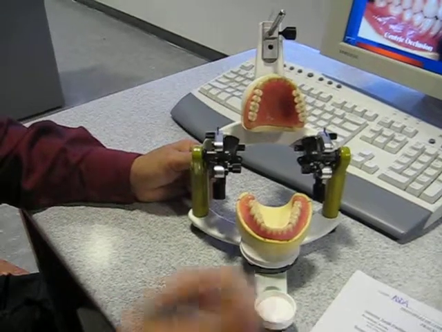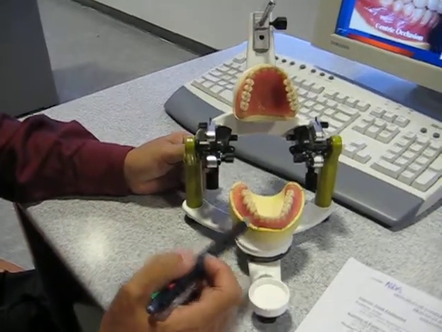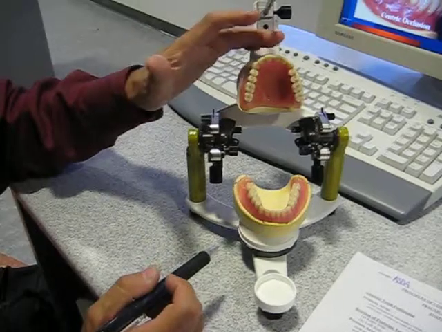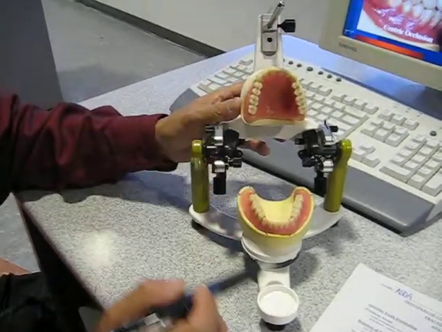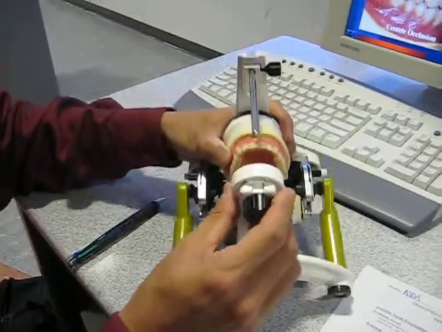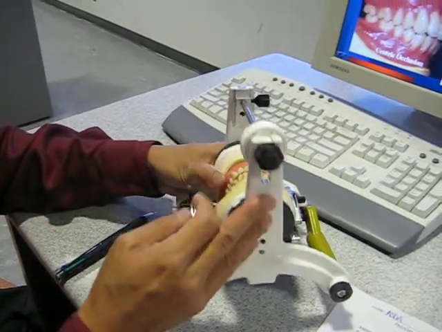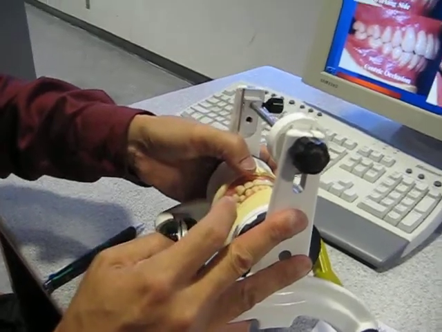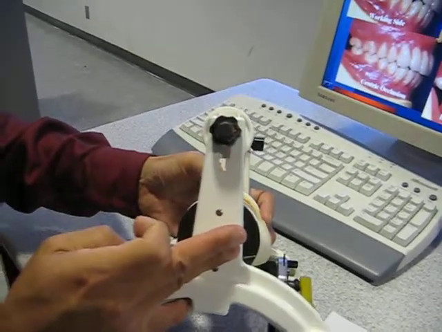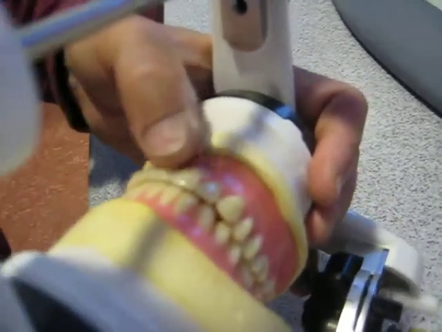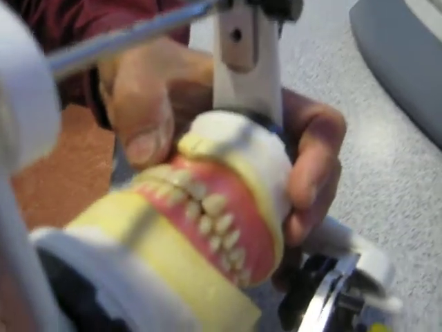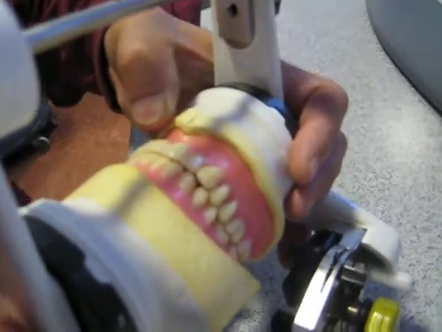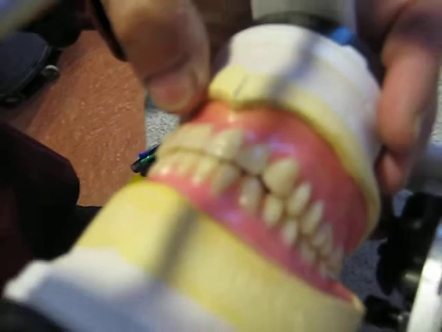Okay? Now, the other thing we look at is individually, again, we start from general things like arch form to smaller things like axial inclination. We also want to make sure that there is no centric contact between the maxillary anterior and mandibular anterior teeth. And here, the relationship is a little bit tight. There's no contact, but when the horizontal overlap gets very tight like this, one of the concerns is whether or not that's going to cause an interference problem.